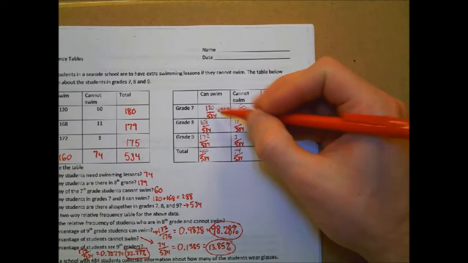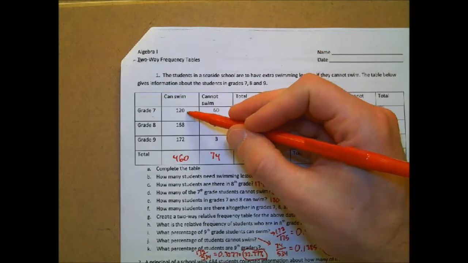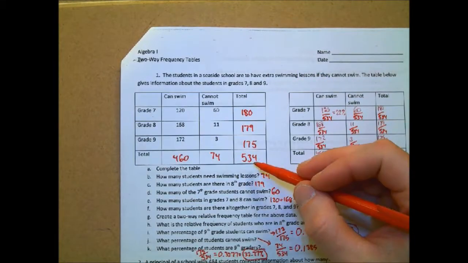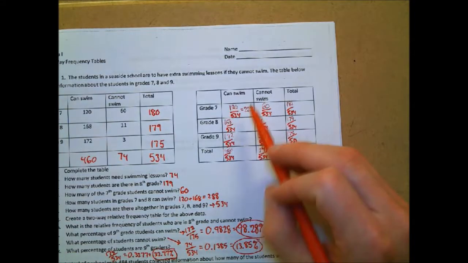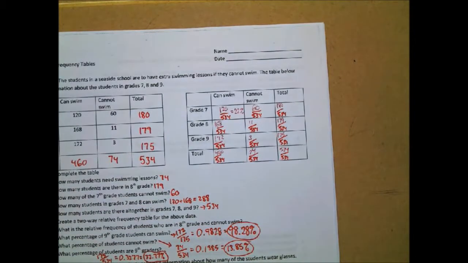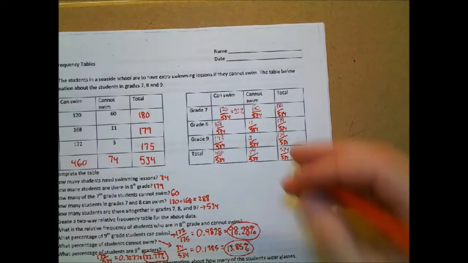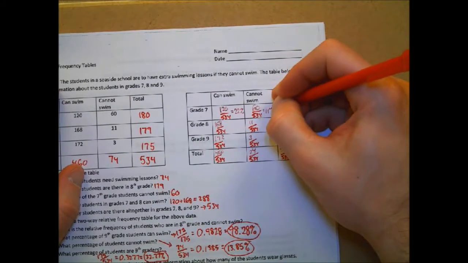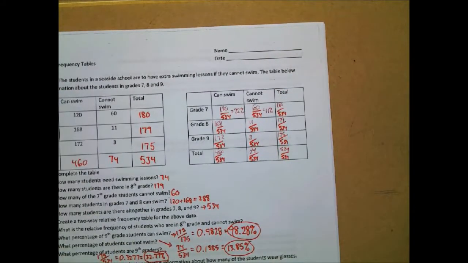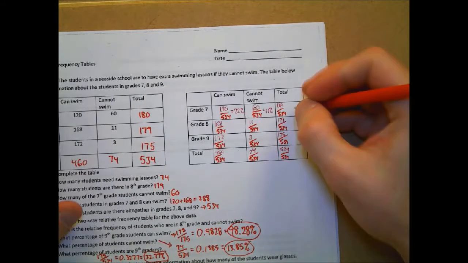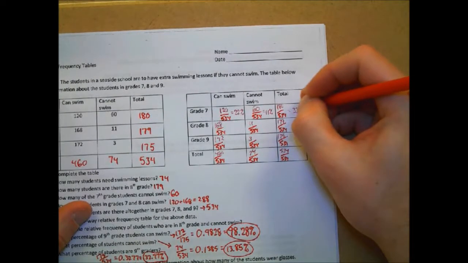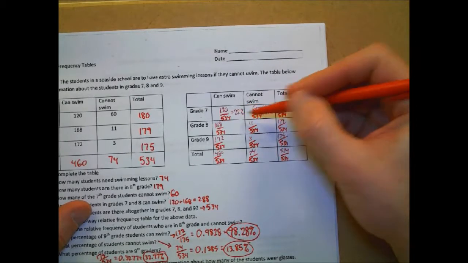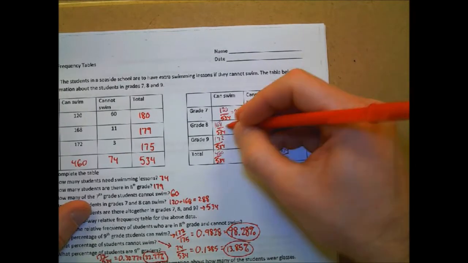So we put the number from here over the total, 120 over 534, and we get the cell's probability there. And then 60 divided by 534, 11%, and then 180 divided by 534 is like 33%. Okay, and it makes sense when you add them up: 22 and 11 makes the 33. Right, you can do the same thing for all these other ones here.